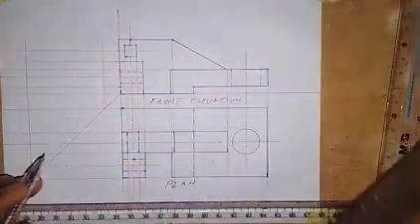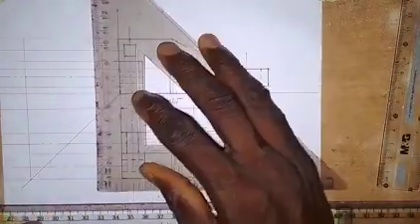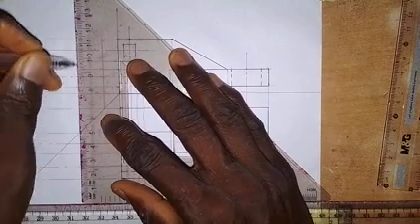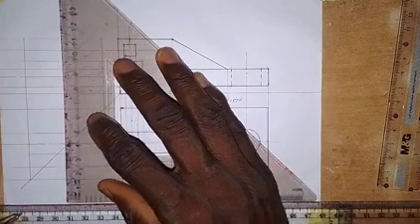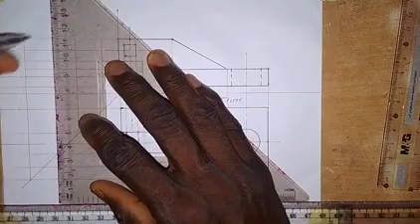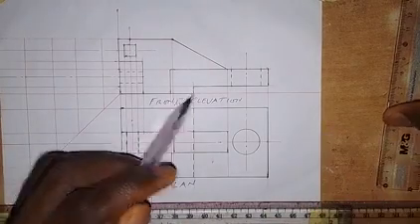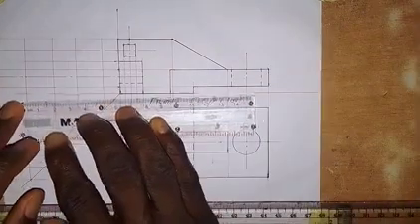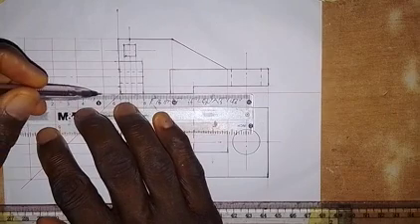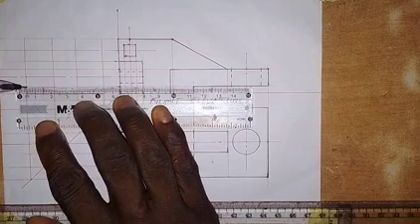The next thing I'm going to do is, for this rectangle that will be shown in the end elevation, I will draw a vertical line from here, and then I will also come to this point here and draw a vertical line. Now let's bring out the part that we can see. We are going to see a rectangle along this part, from here to here. So this is the top of that rectangle.